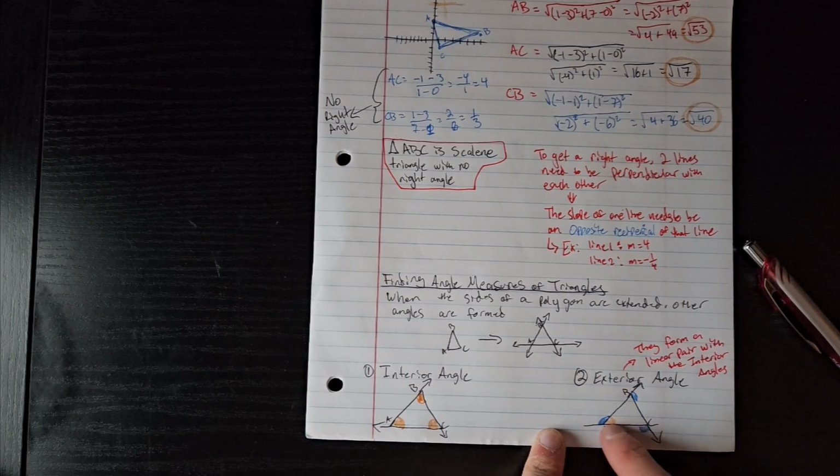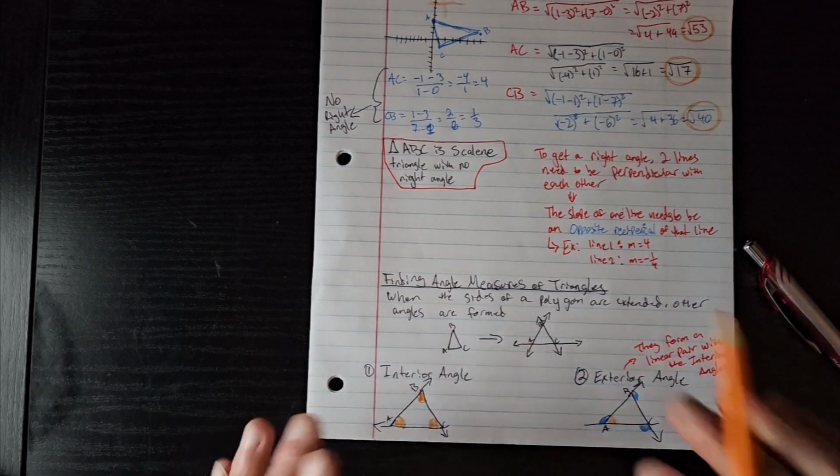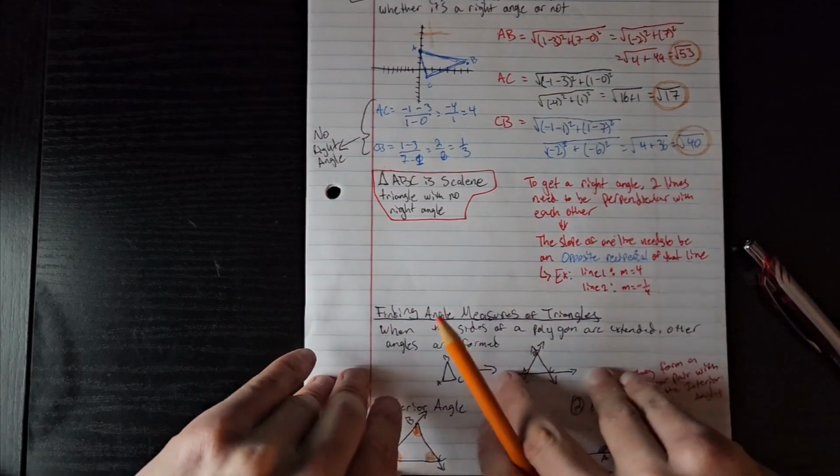Remember this. Look, see? We have the exterior right next to the interior. Sum that all up together to get 180 degrees. Remember it. All right, next.